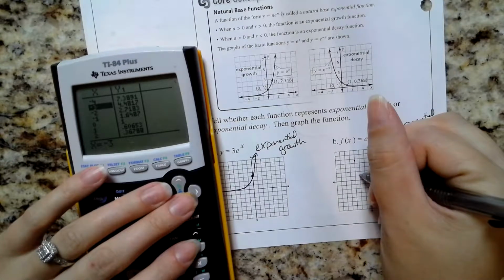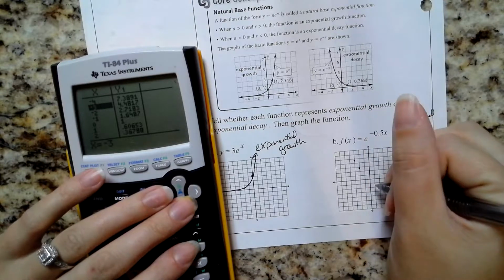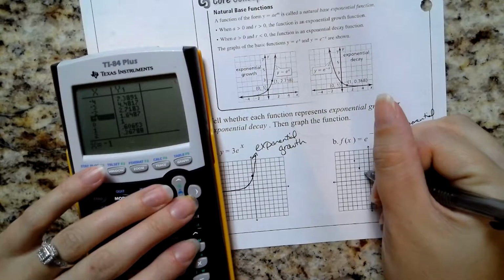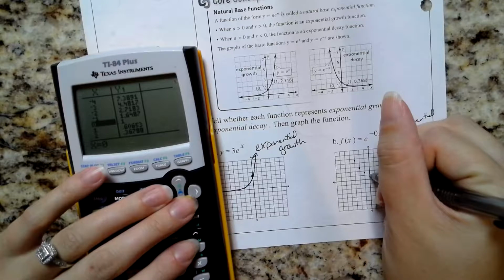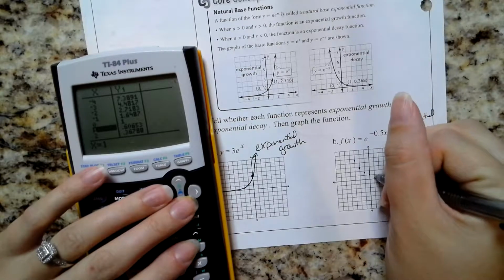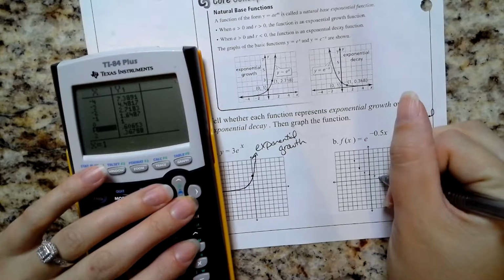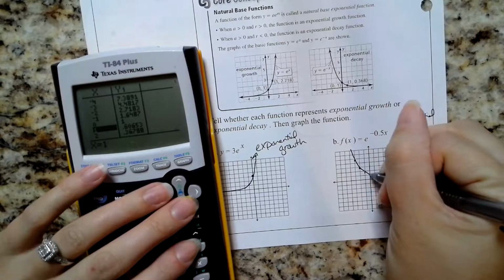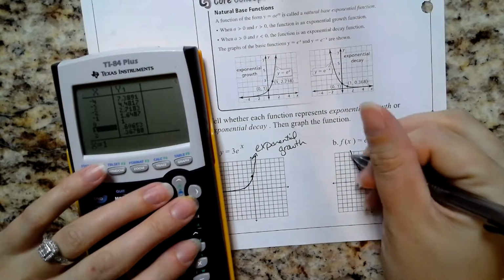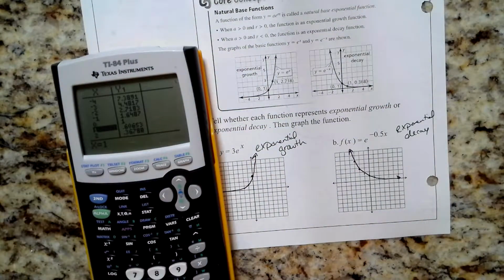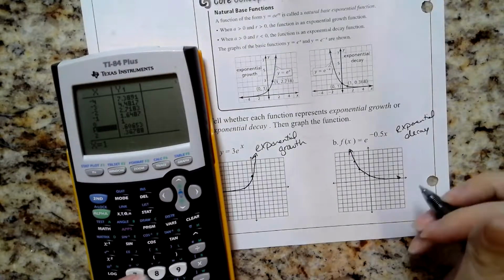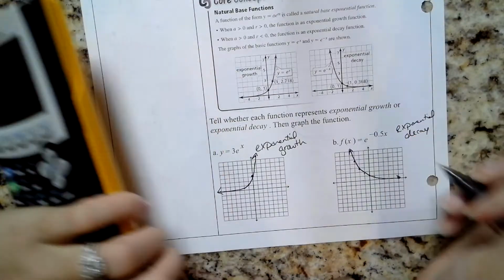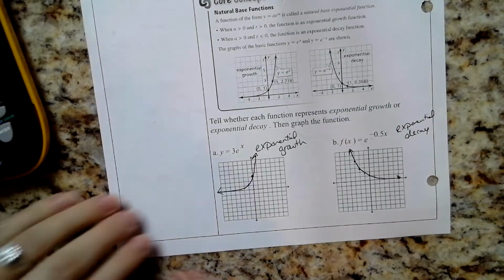Negative 2 is at 2.7. Negative 1 is at 1.6. 0 is at 1. 1 is at 0.6. 2 is at 0.3. So it's going to look like this. And this has a nice horizontal stretch. Negative 0.5 is that horizontal stretch.